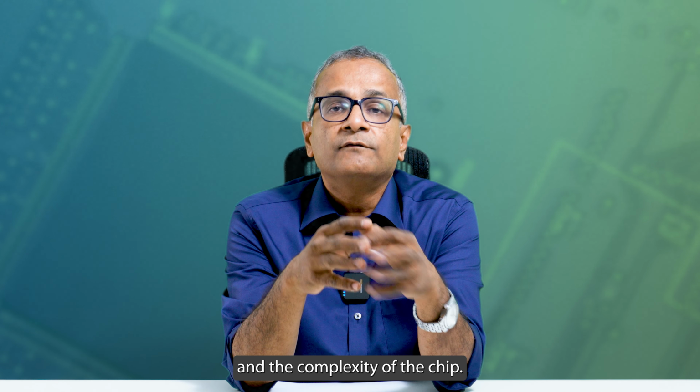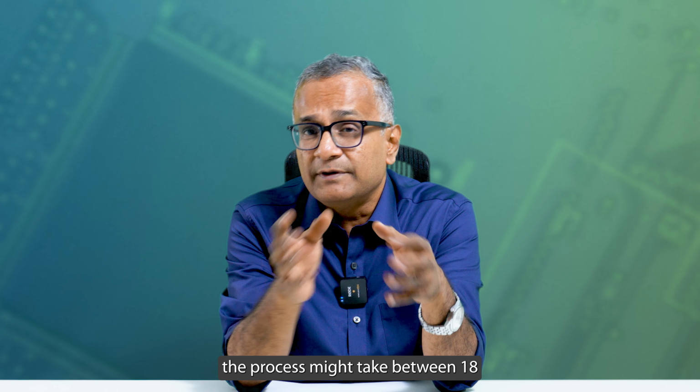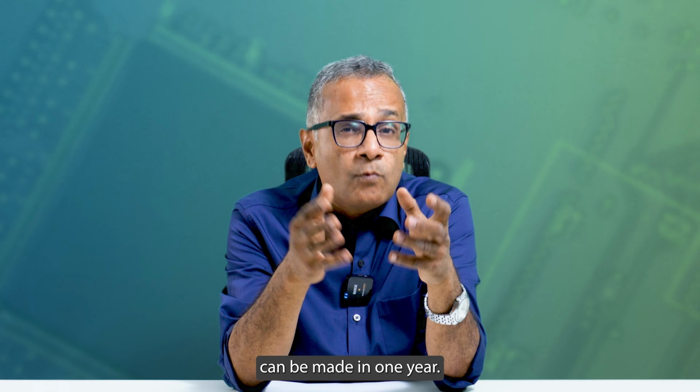The timeline of the chip making process varies depending on the size and the complexity of the chip. For large chips with high complexity, the process might take between 18 and 24 months. On the other hand, smaller chips can be made in 1 year.